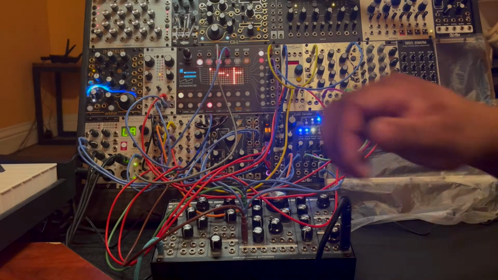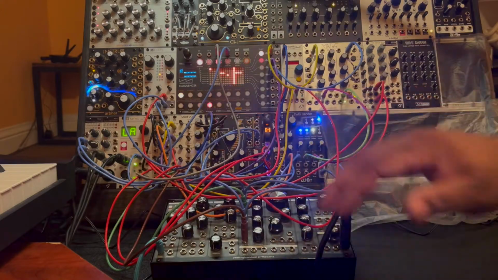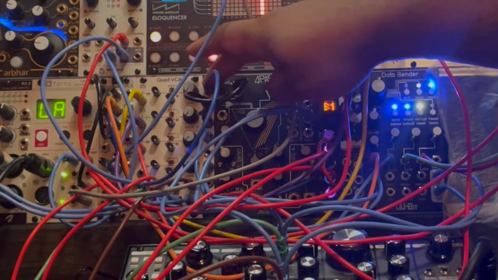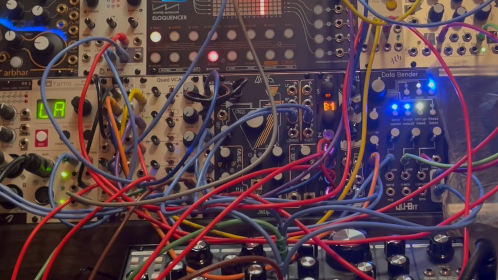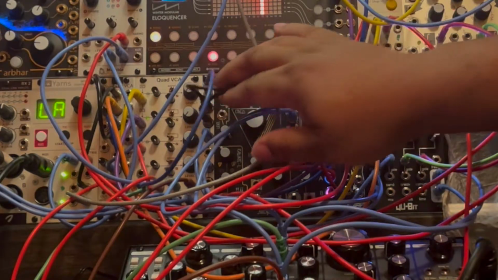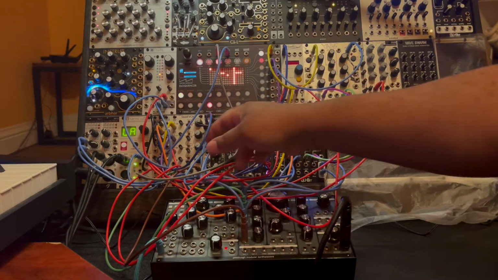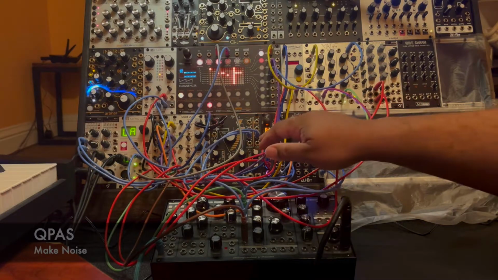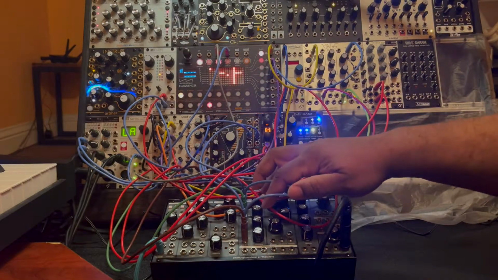From there, I've got too many cables here, so it's hard to see what's going on. But I'm coming out of this VCA and into a multiple here, because I want to split that monophonic sound that's coming out of Plaits into four copies of that sound. With the first two copies, I'm going through QPass here, just doing a high pass filter, and that's coming out of QPass into this mixer.